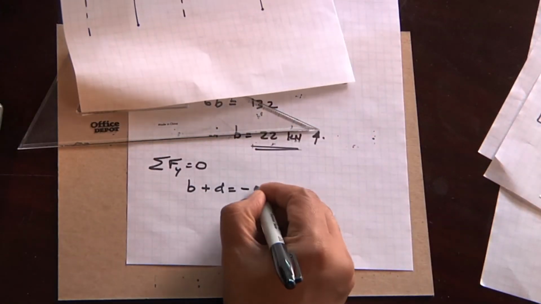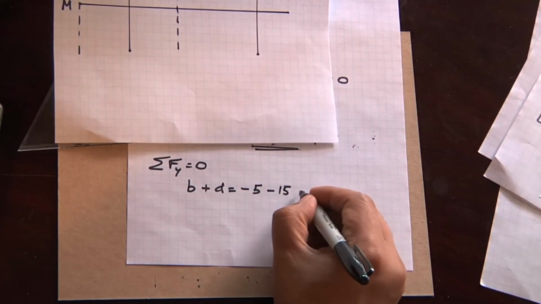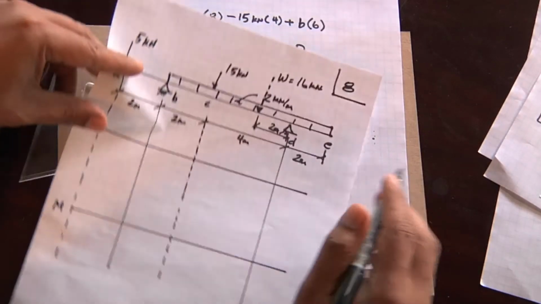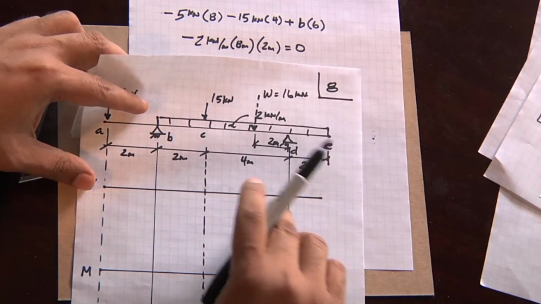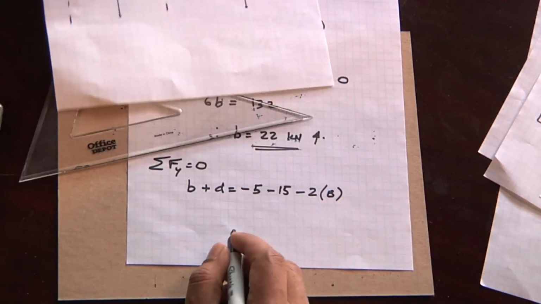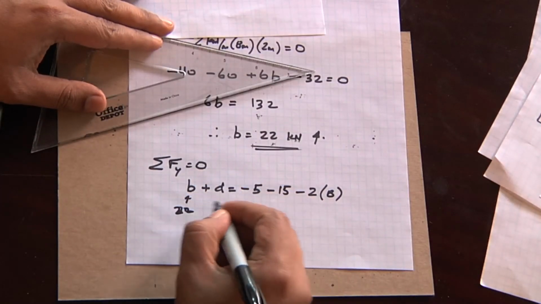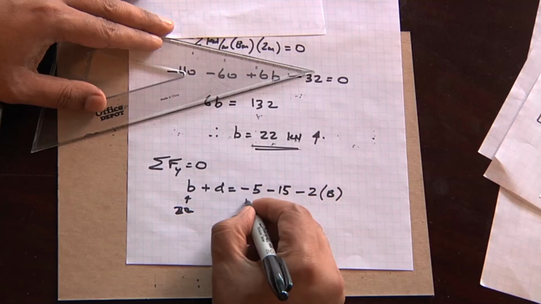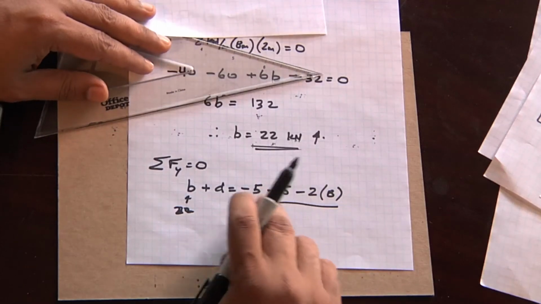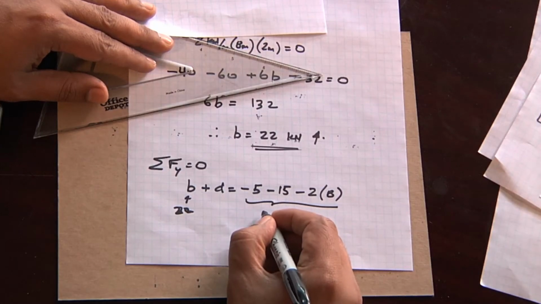So we have -5 minus 15 minus 2 times 8. And B we have determined as 22. So we have the sum total of this is 20 minus 16 is minus 36.